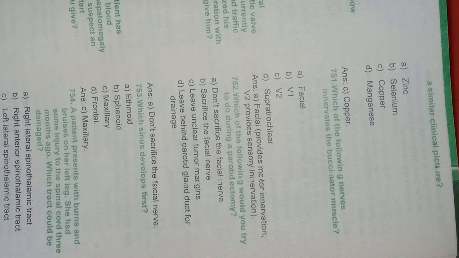Which sinus develops first? Ethmoid, sphenoid, maxillary, frontal. So the maxillary sinus develops first.